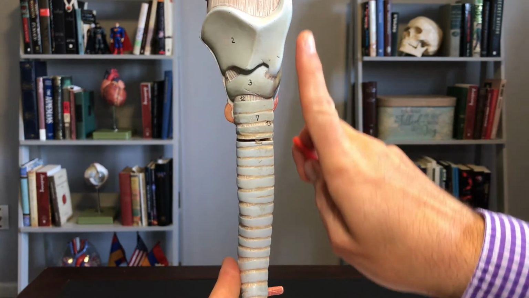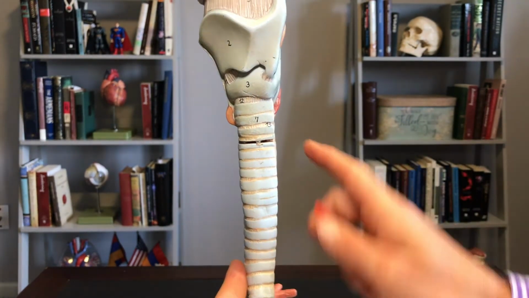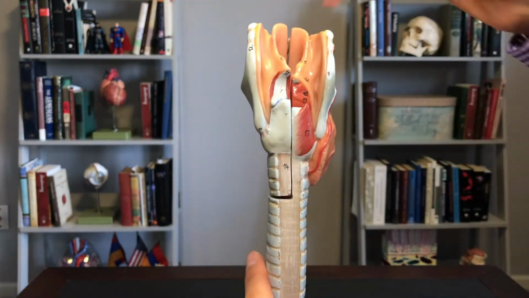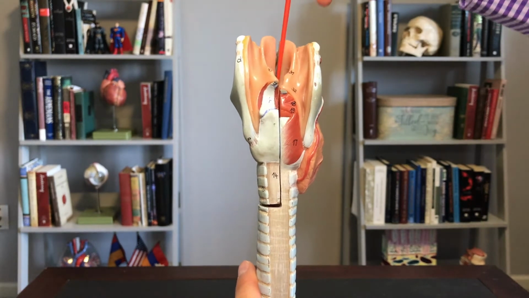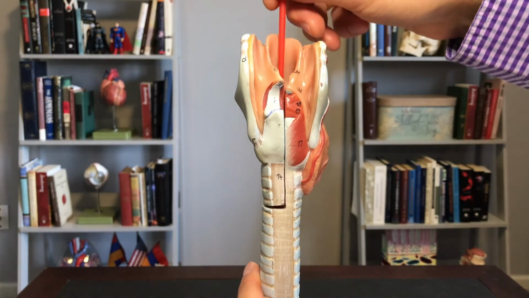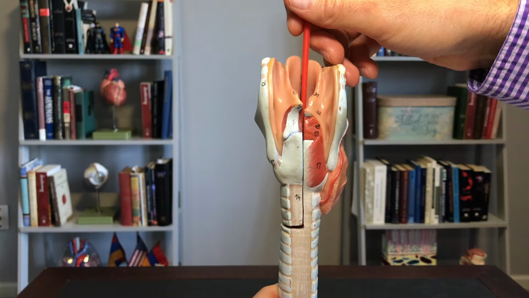That's your esophagus. That's what's leading down into your stomach. So this actually helps direct food down into your esophagus. If it doesn't go down there, your esophagus, and it goes down here, that's what happens when somebody chokes.